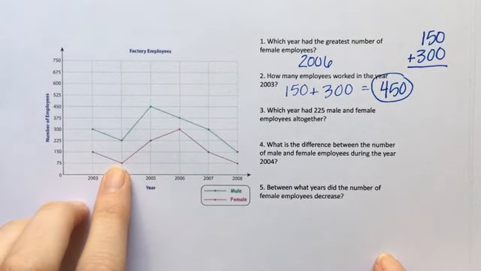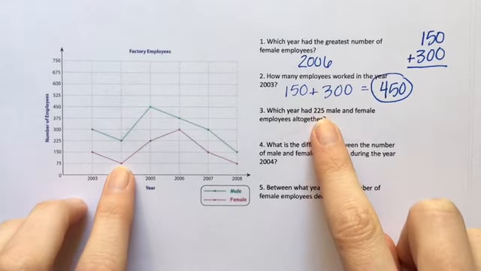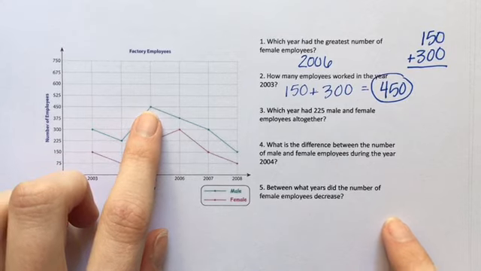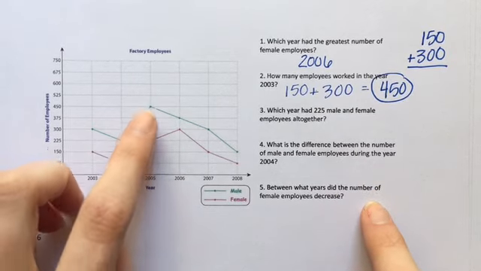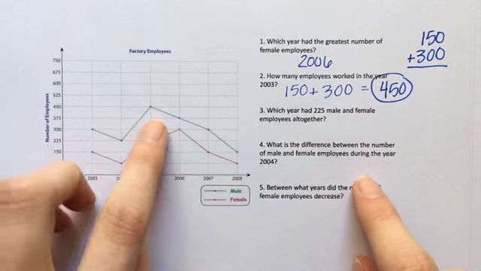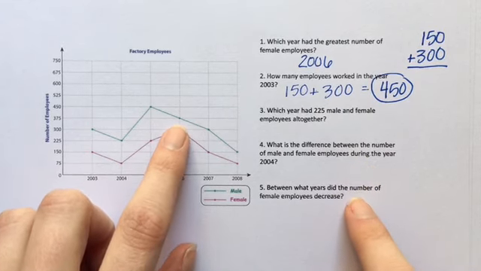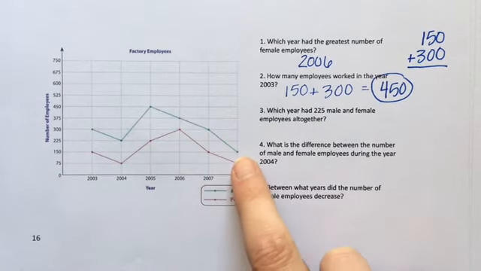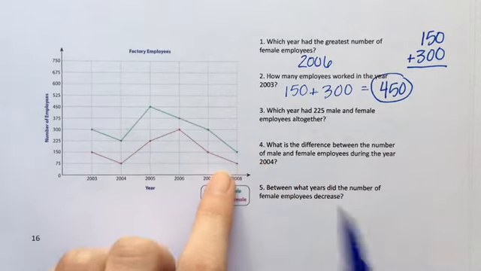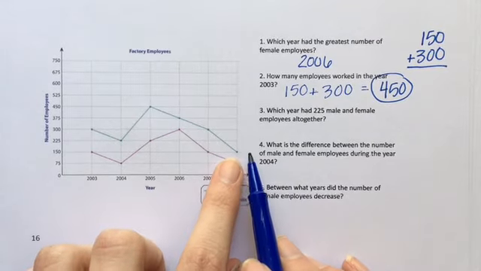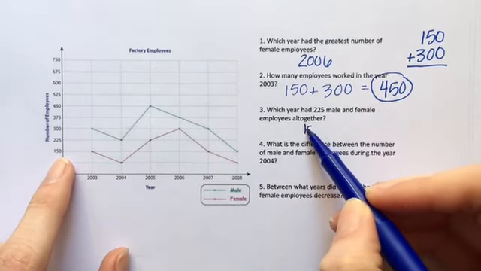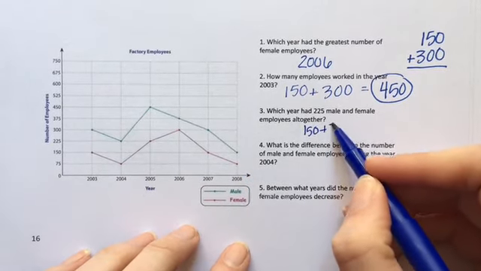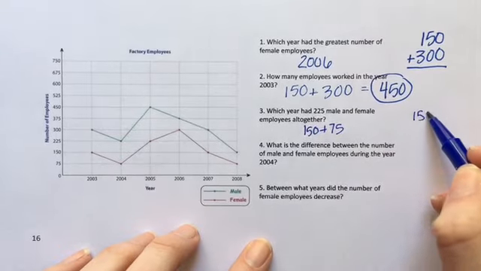If we add 75 females, is that going to go over 225? Yes. Here we can see in 2005 there were 450 males. Is there any way that we can add the males and the females and get 225? No. What about when there's 375 males? No. What about when there's 300 males? No, we still couldn't add those up. So let's check and see if it works this year. So in 2008, there were 150 male employees. And in 2008, there were 75 female employees. Let's add these up and see if it works.